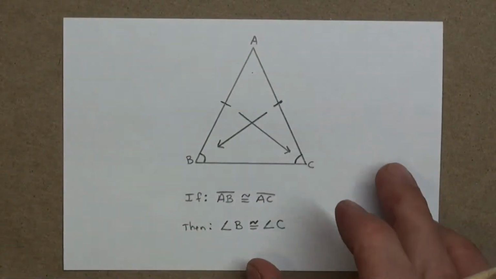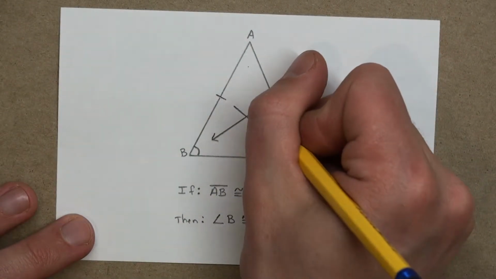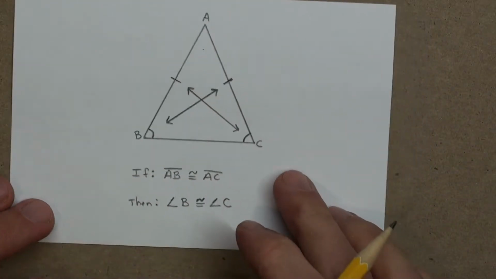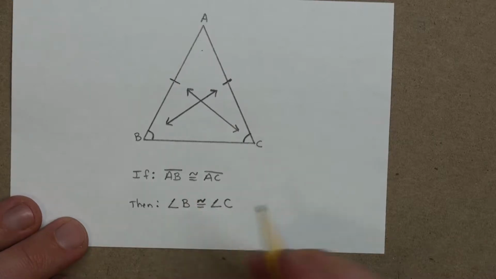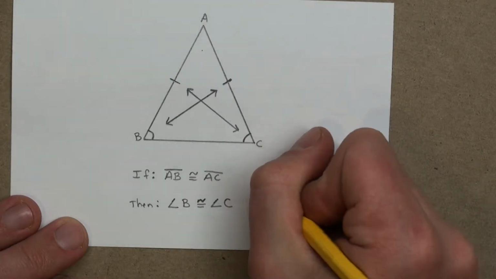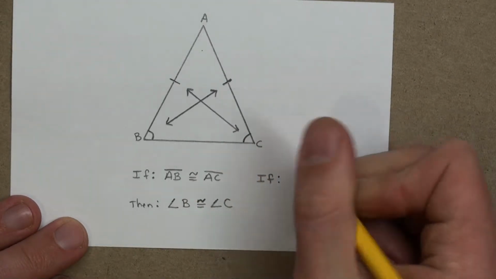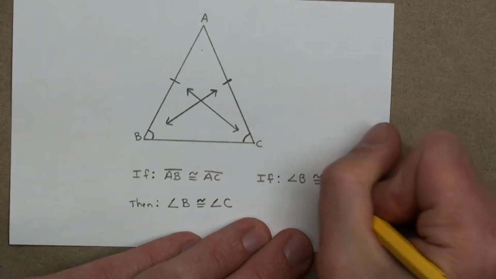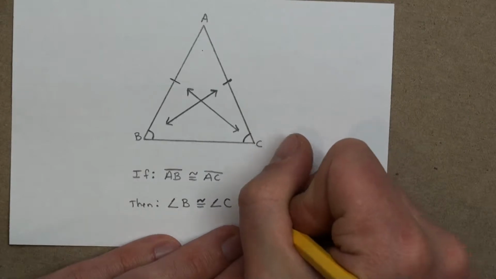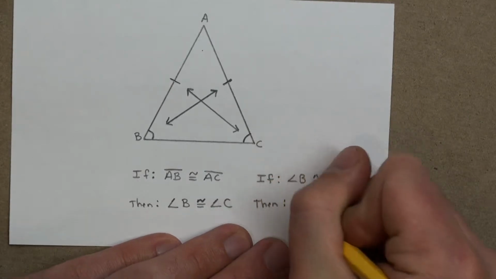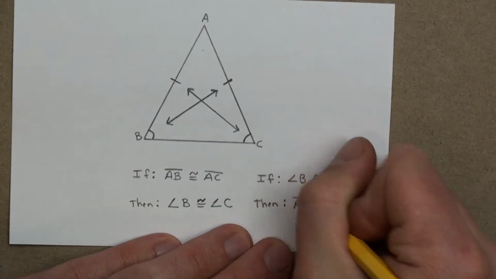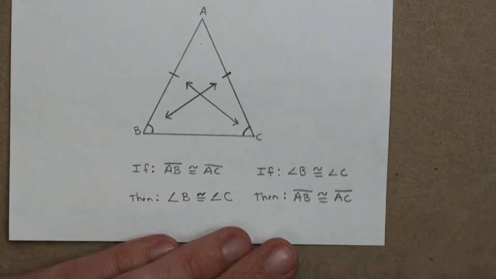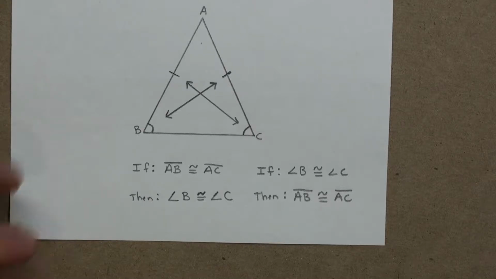So in my picture I'm just going to draw a double-sided arrow to show you that you can go either way, and we can put if this then this, and we can also put if angle B is congruent to angle C, then AB is congruent to AC. So it works either way. Okay?